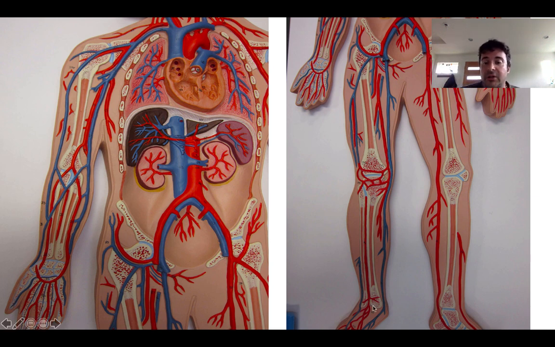Once you get that exchange and turnaround, there's a great vein to bring you back. The longest vein in the human body runs along the posterolateral aspect of the leg and the thigh, and that is referred to as the great saphenous vein.